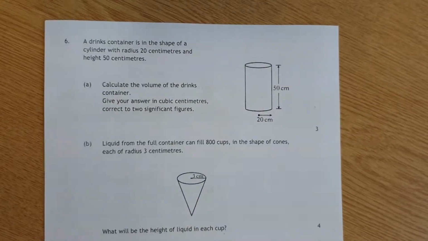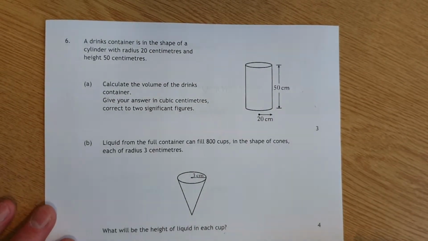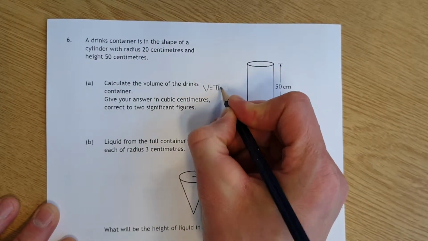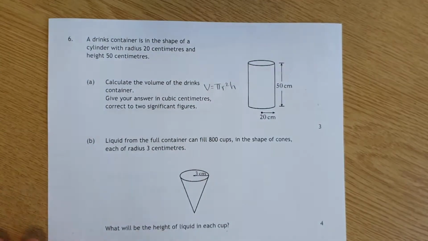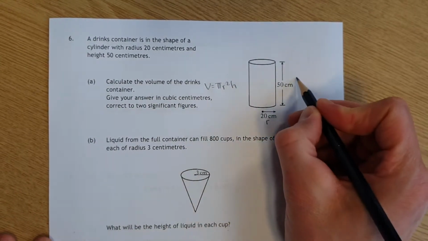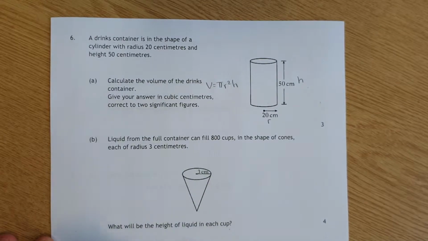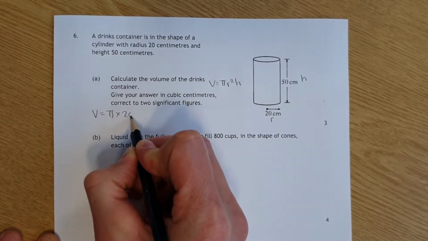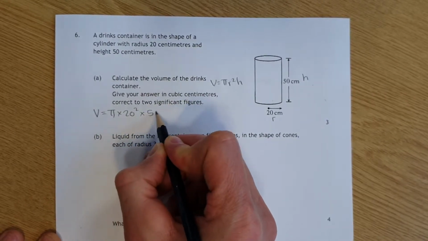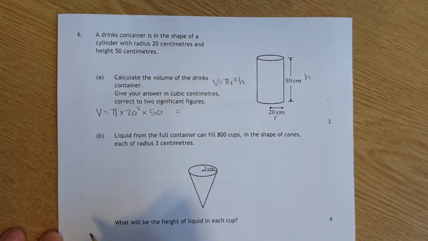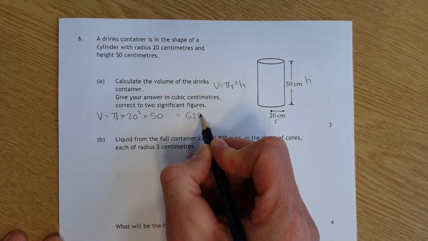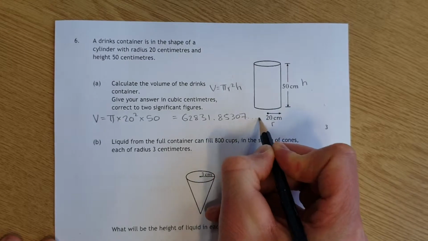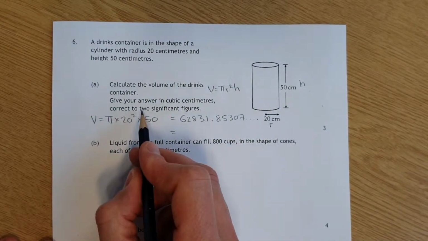Question 6, we have to calculate the volume of the drinks container. Well, it's a cylinder, so the formula is V equals pi r squared h. We've got the radius and we've got the height, so we'll substitute those in. So V equals pi times 20 squared times 50. That comes to 62831.85307. Now it's to round to two significant figures.